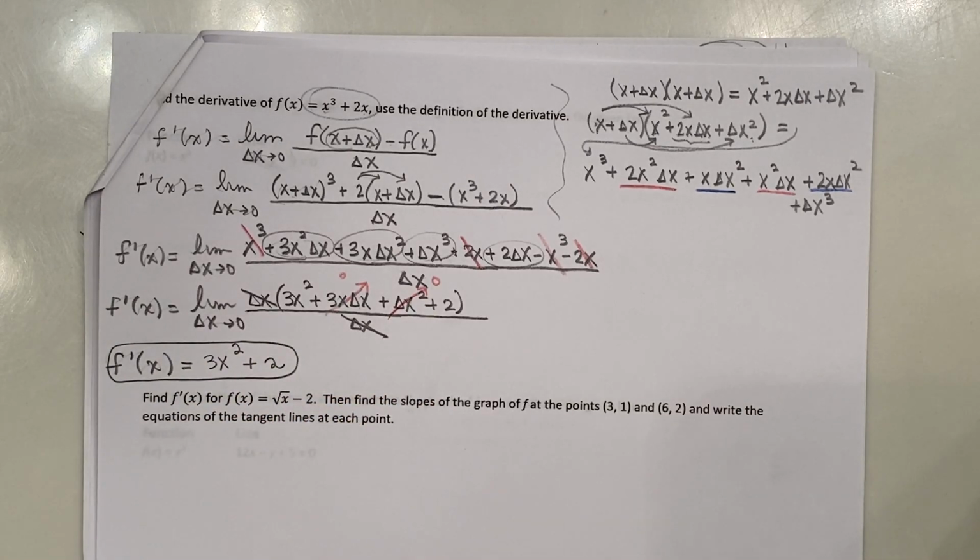Just now looking at the key, and I have a mistake on that. I think I lost my plus 2. I have to reload that key. Yeah, that should be 3x squared plus 2. Oh my goodness.